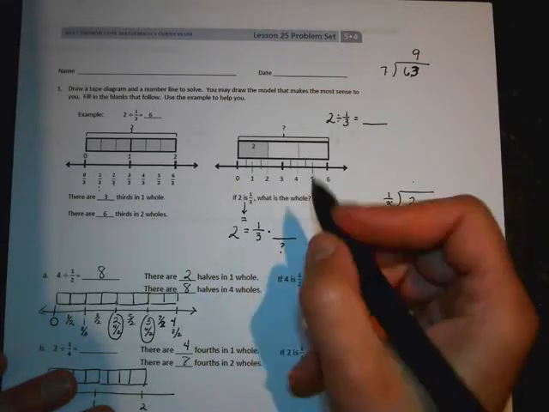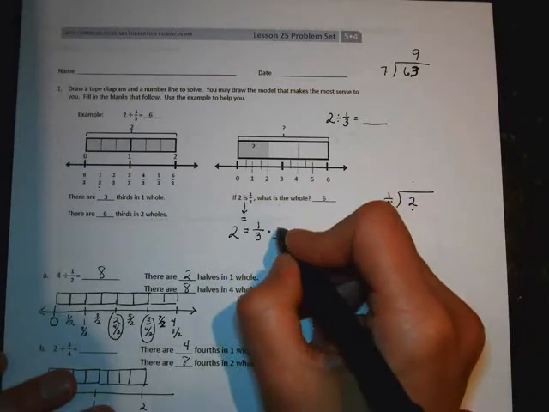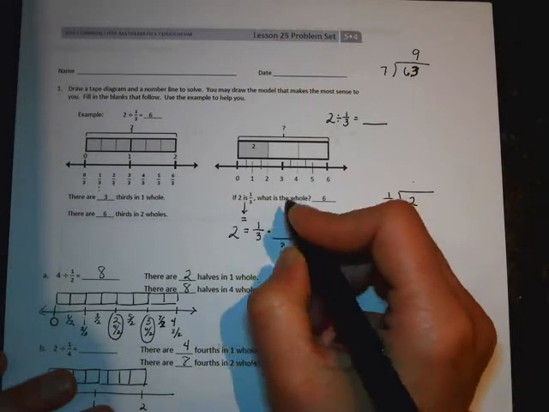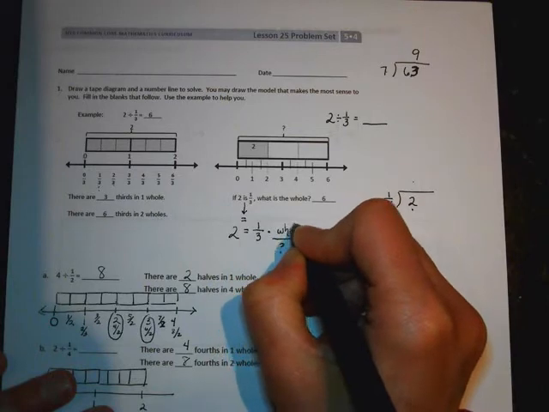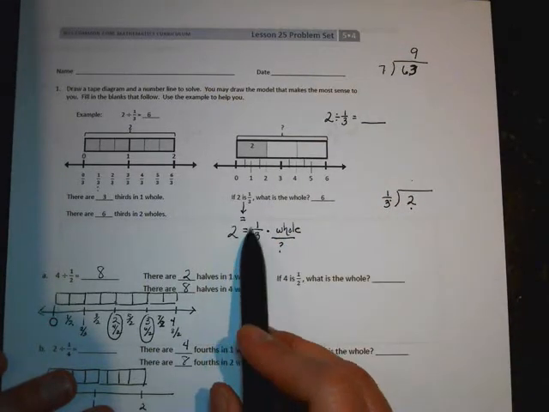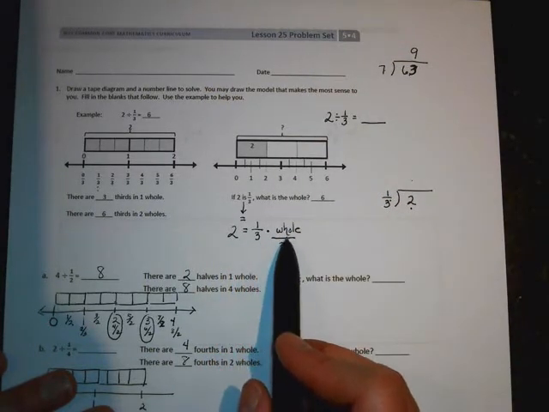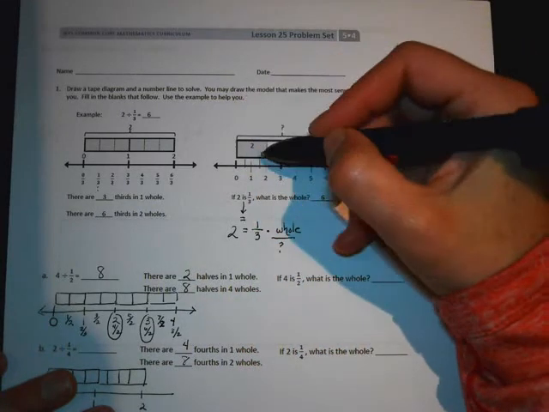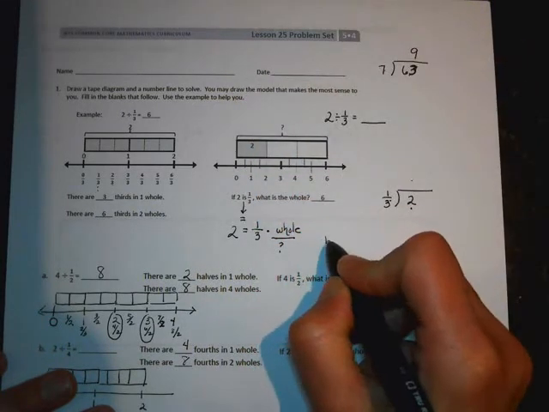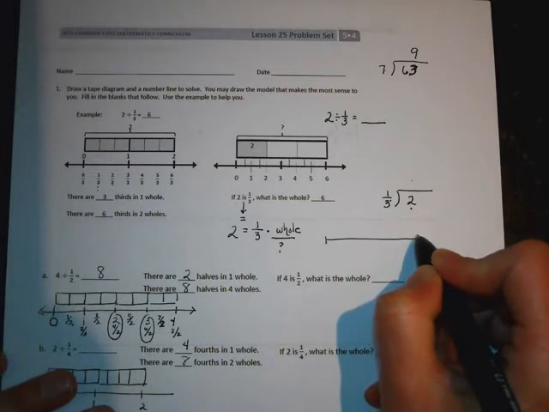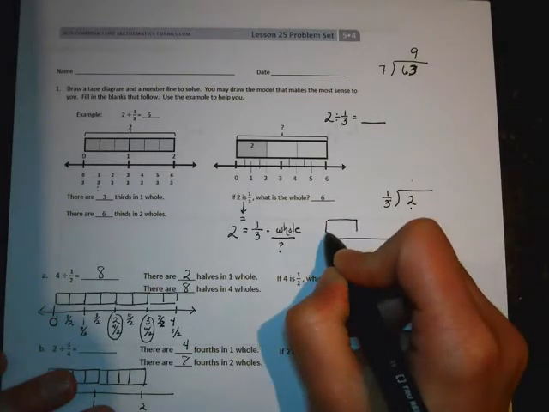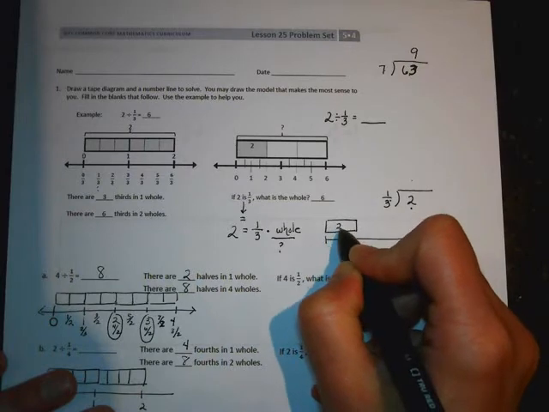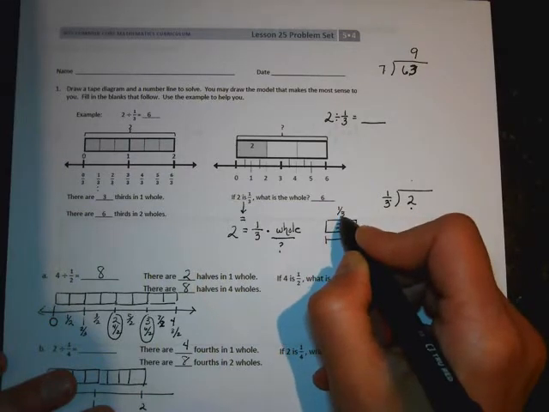So 2 equals 1/3 of some value. What they say is, what is the whole? We're going to call this a whole. So 2 is 1/3 of a whole. So what they've done up here, I'll simulate it. You ready? So they're going to say this 2 is equal to 1/3 of something.